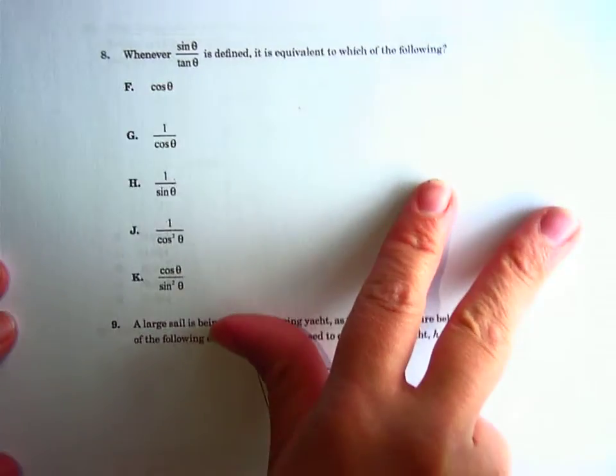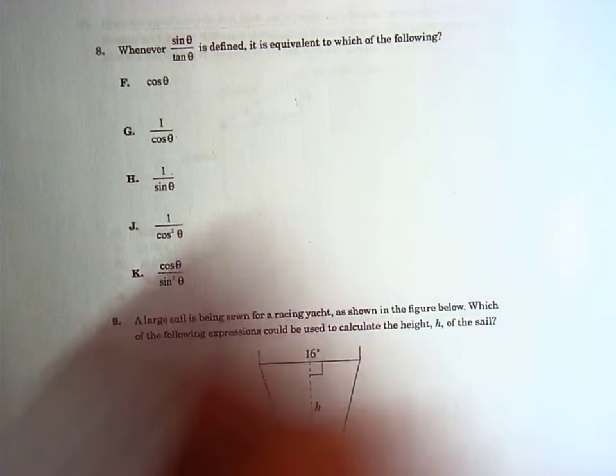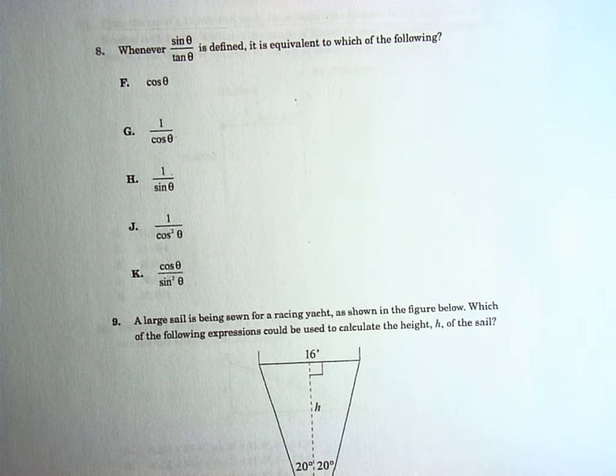Remember, if I'm going too fast, pause anytime you like, or zip forward if you understood a question, or if you were stuck in another one, pause. Great. Whenever sine over tangent is defined, it is equivalent to which of the following?